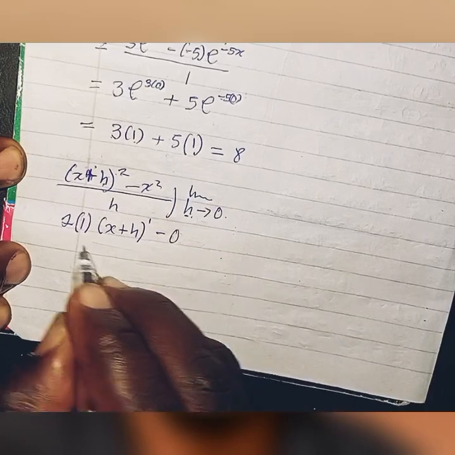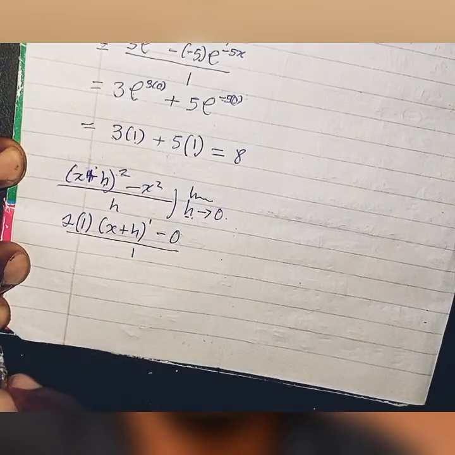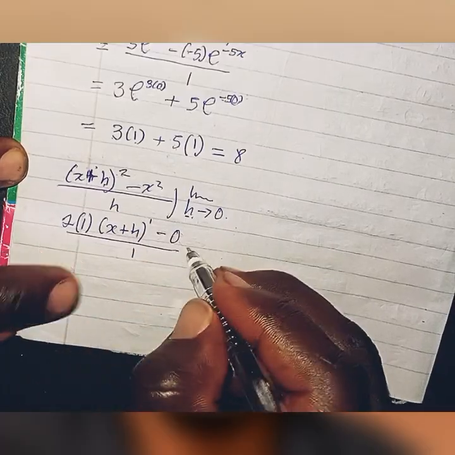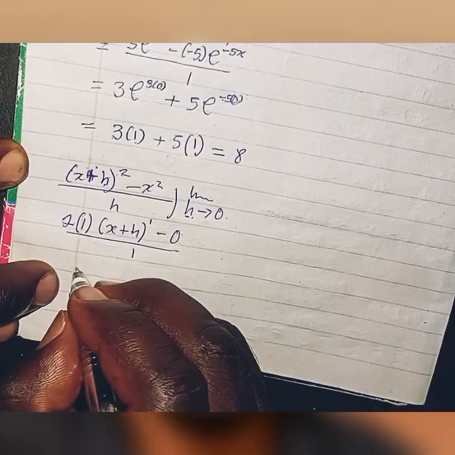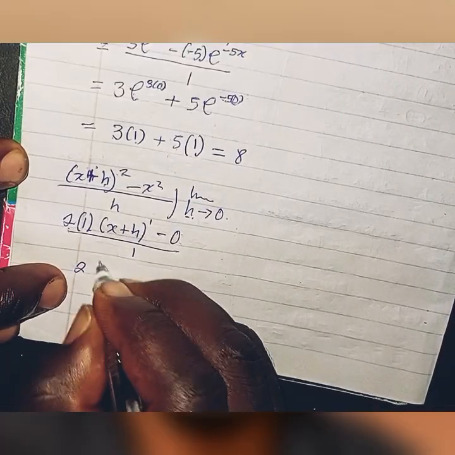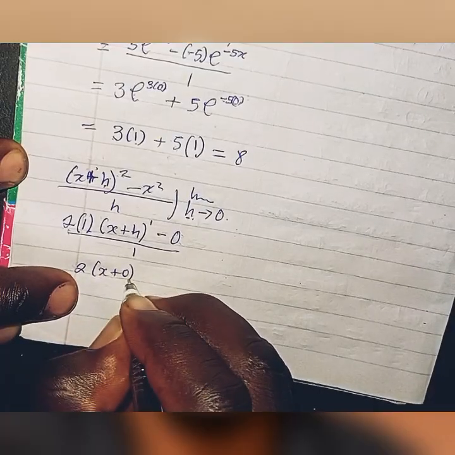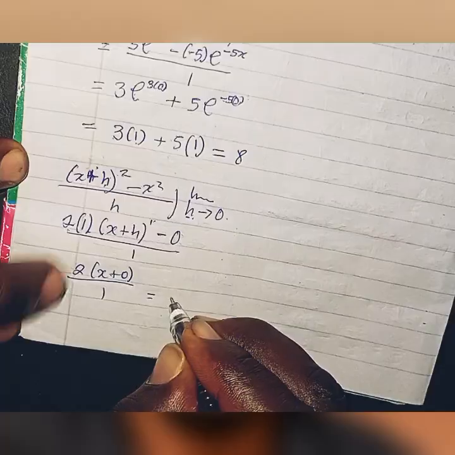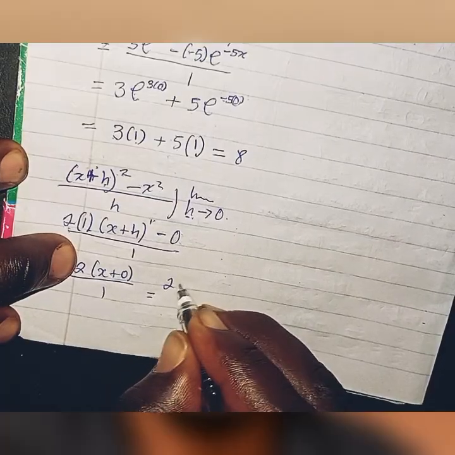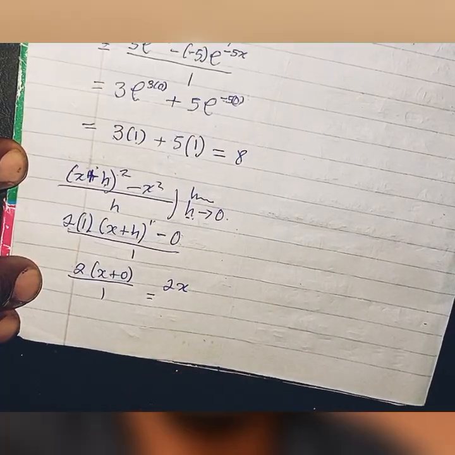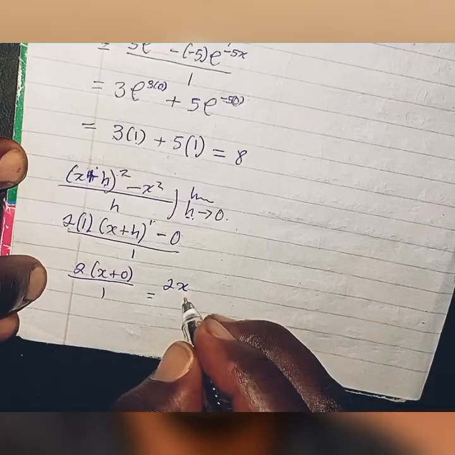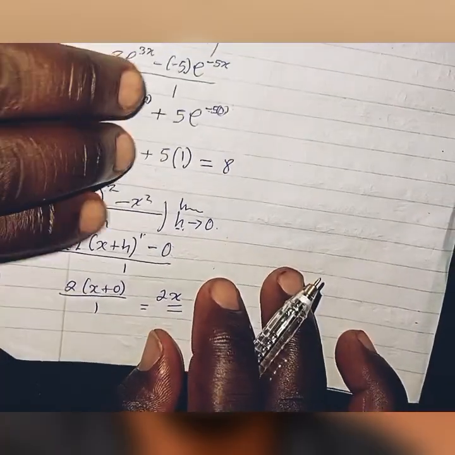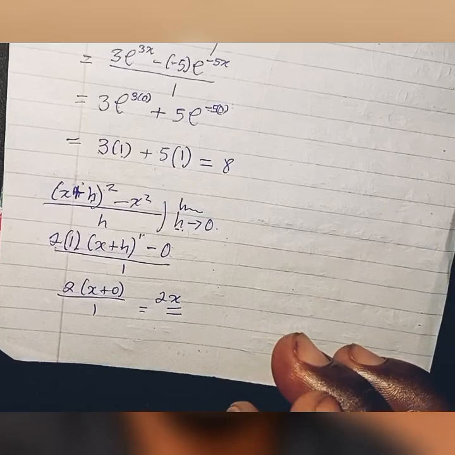So this will be 0 over 1. Now if I put 0 for h, I'm going to have 2 times 1 is 2, times x plus 0, because everything is power 1 over 1. So you're going to have 2x over 1, which is the same as 2x. So our answer is 2x.